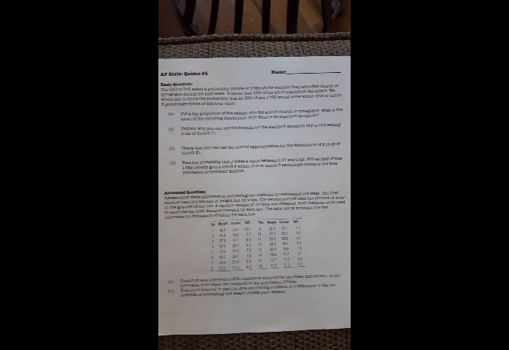Next, let's look at parts B and C. Part B asks why you can use the formula for the standard deviation of p hat in this setting, and part C checks that you can use the normal approximation for the distribution of p hat, using your rule of thumb number 2. So let's look at those.